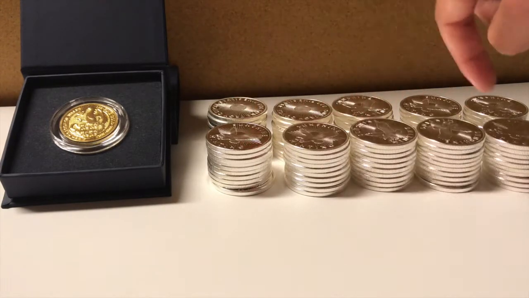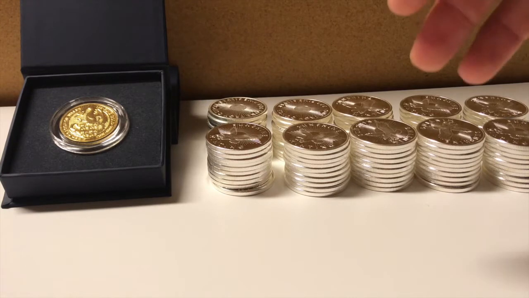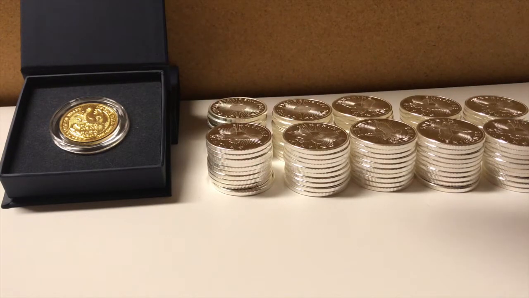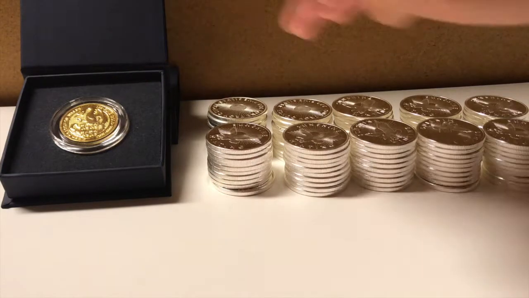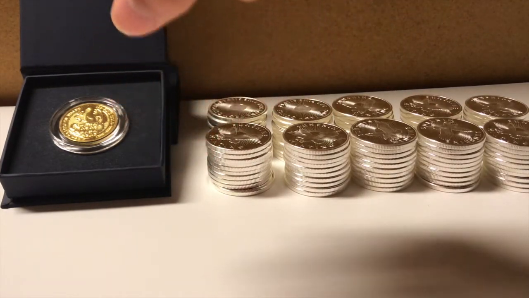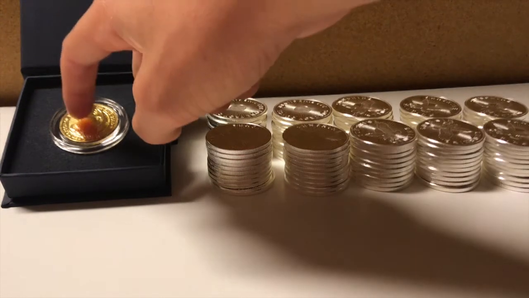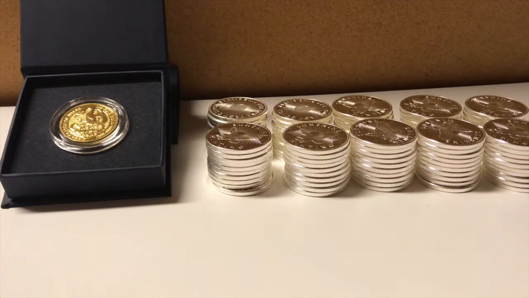Now let's say that the price of silver goes down, or the price of gold goes up, for example, and the ratio goes back to 100 to 1. Now with the 2 ounces of gold that I have, I can sell them for 100 ounces of silver each, and now I have 1 ounce of gold and 200 ounces of silver.